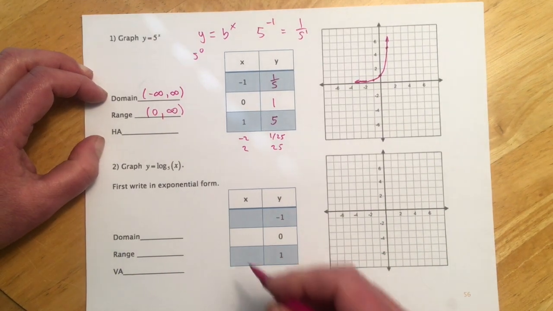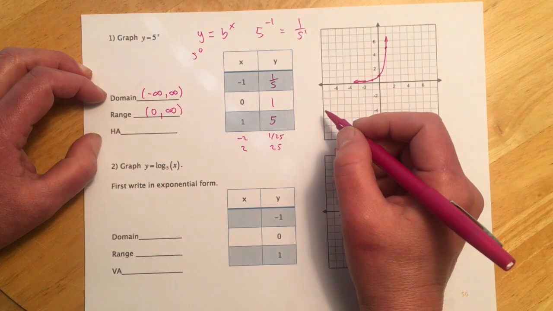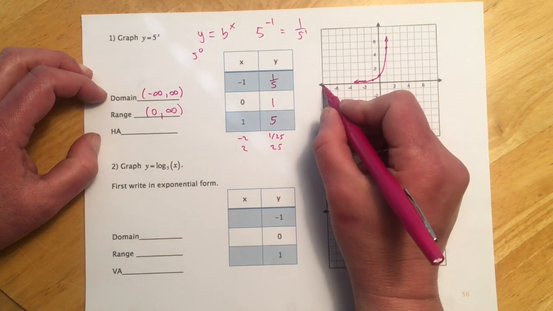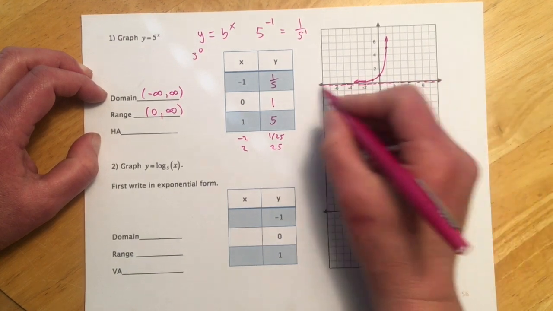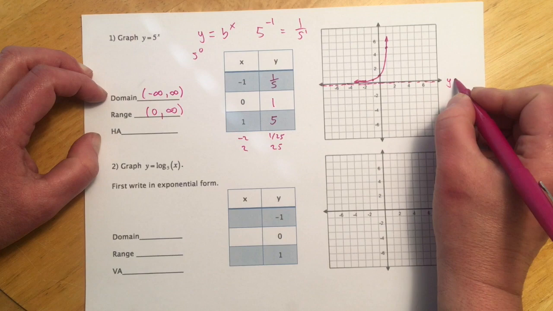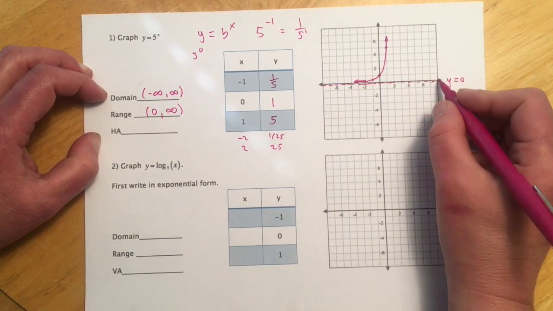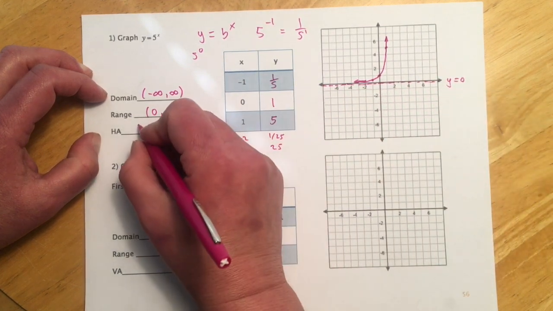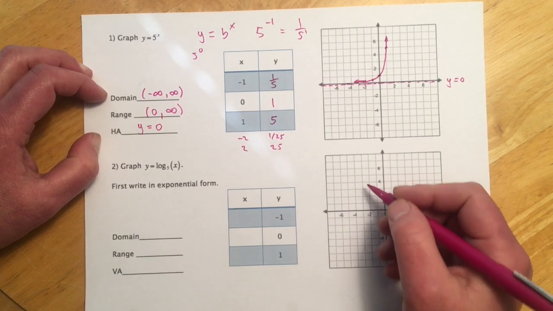And then we get what's called a horizontal asymptote. And so that is a value that the function approaches as it either goes to infinity or -infinity. And so in this case, we have a horizontal asymptote right there. It's the x-axis. And that line, remember, is y equals 0. When we have y equals a number, then that just means we have a horizontal line through that value. So horizontal is y equals 0. And so that's your basic exponential.